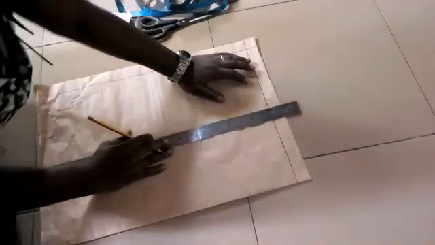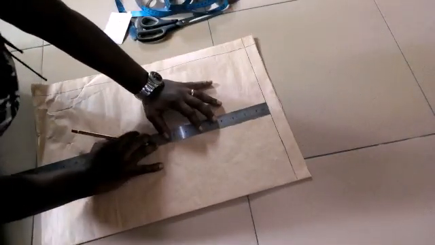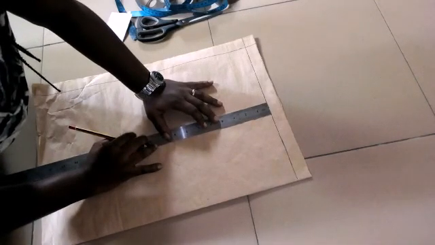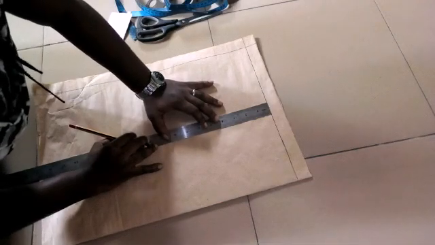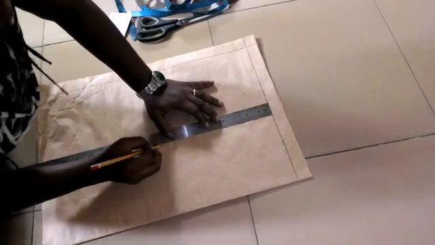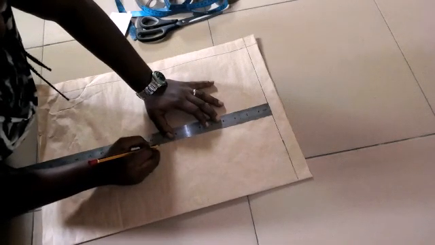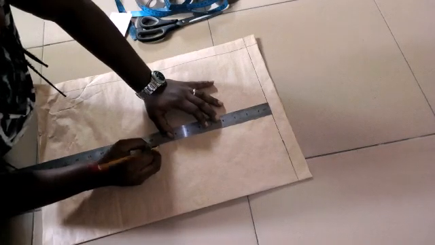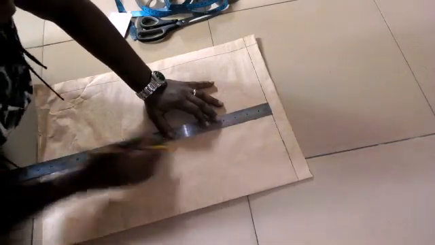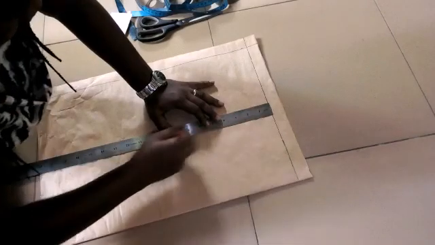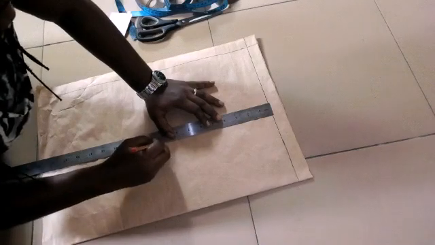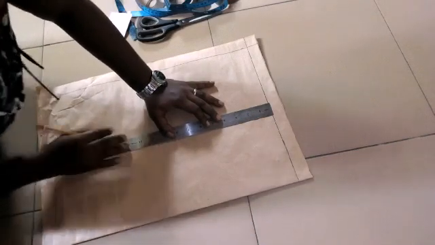So to get my armhole, it is 19. So 19 divided by 2 is 9.5. Up to that point here, up to the 9.5.